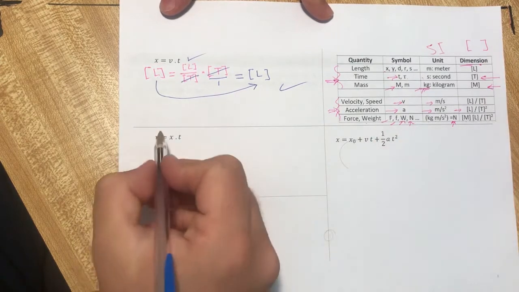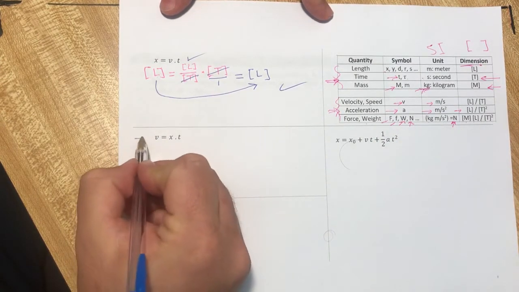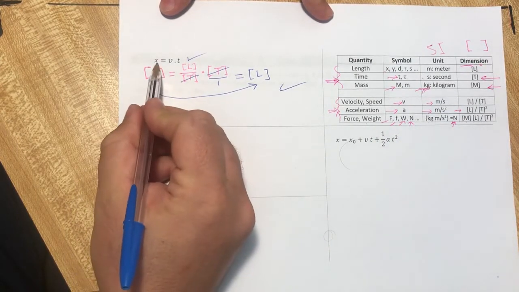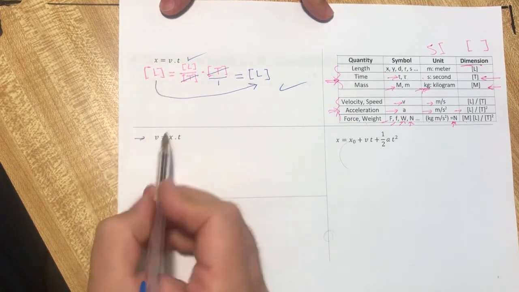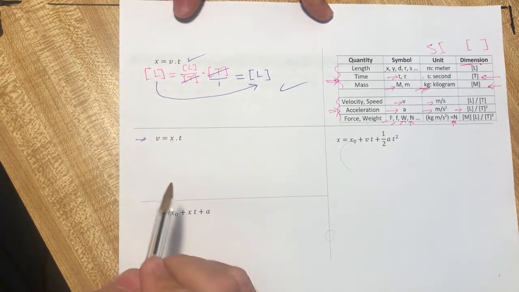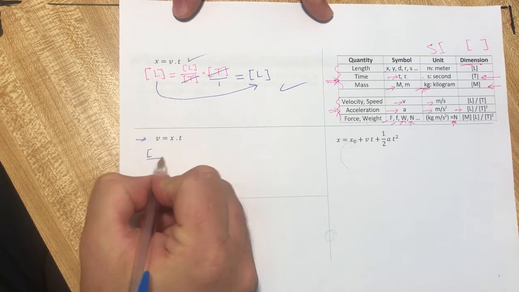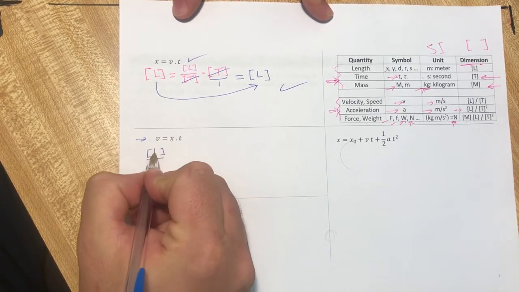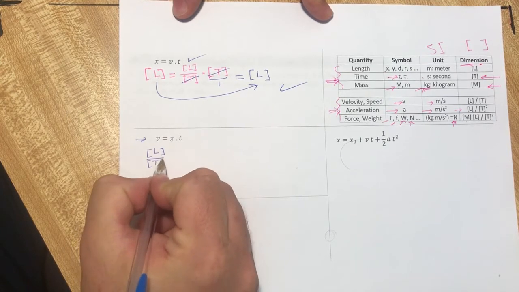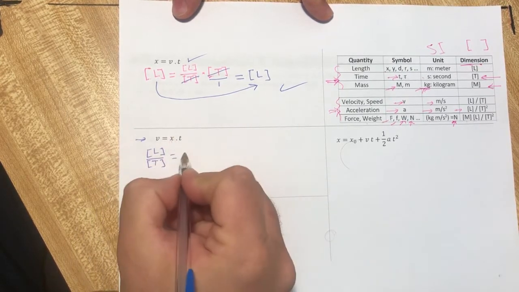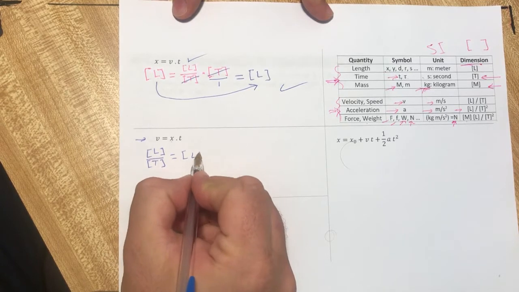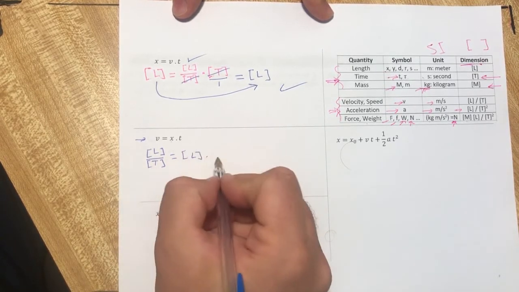Now I will look at the next one. Look, I just exchanged between v and x. Now the velocity dimension is length over time, equal to length for x, and the dimension of t is time.